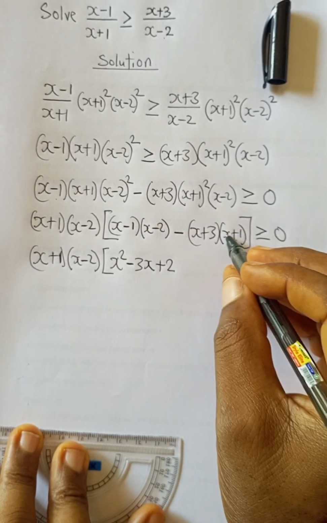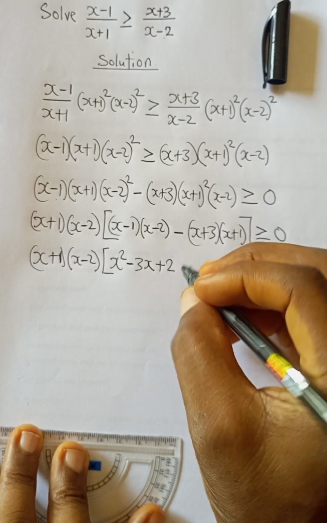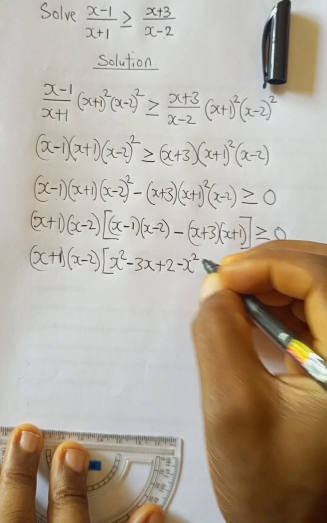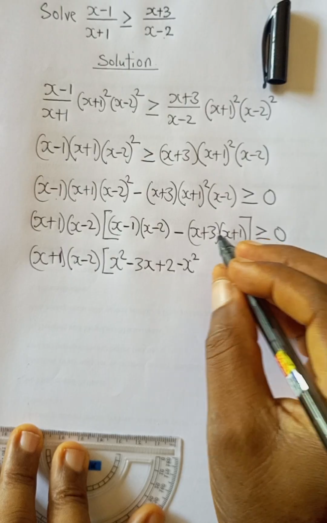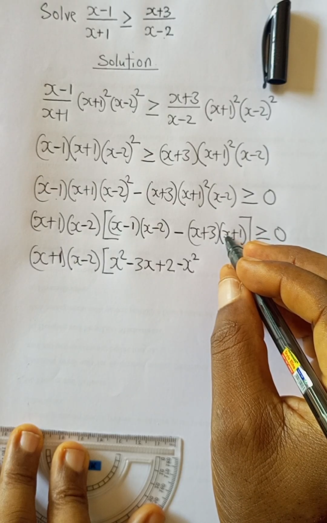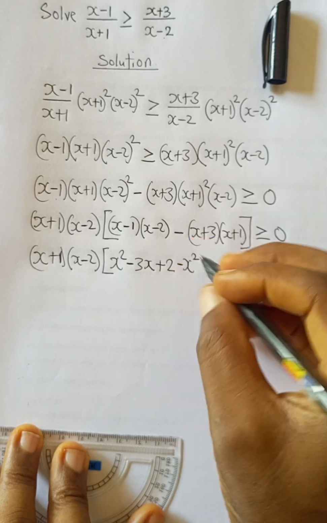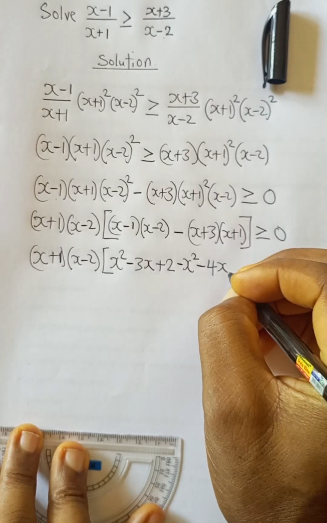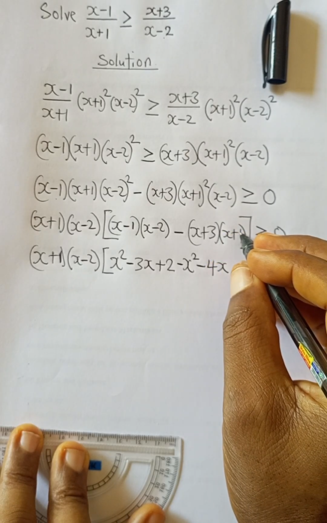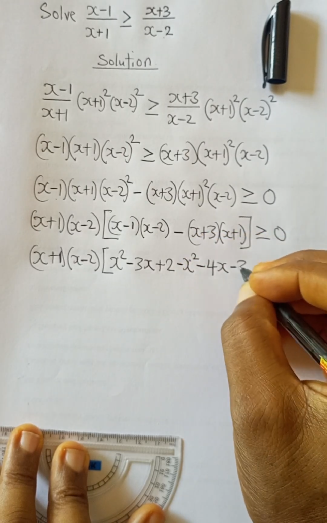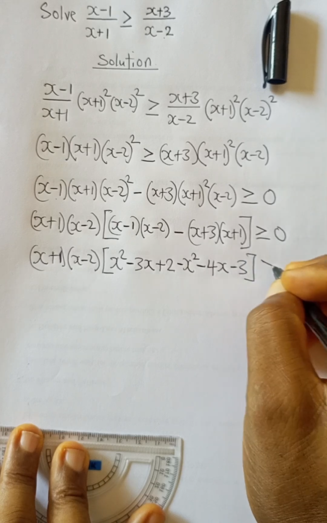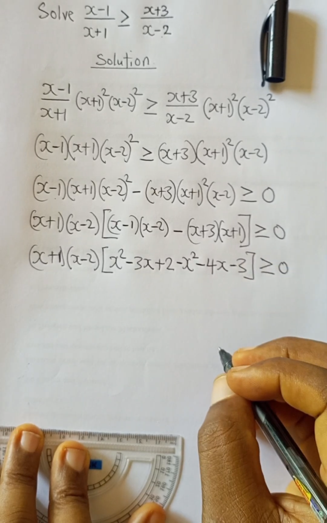Then this one, this time this s times s squared is s squared. s times 1 is s, 3 times s is 3s. 1 plus 3s is 4s, times minus 4s. 3 times 1 is 3, 3 times minus 3, is greater than or equal to 0.